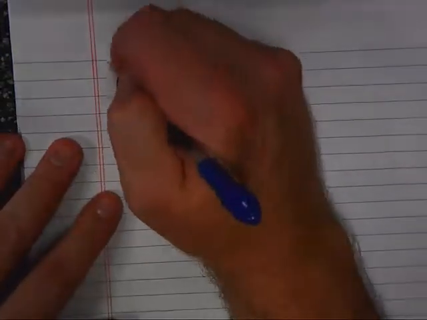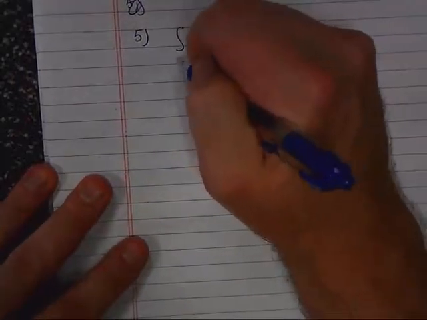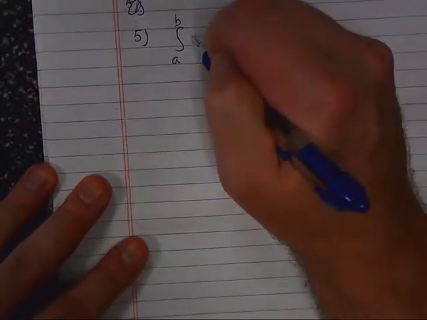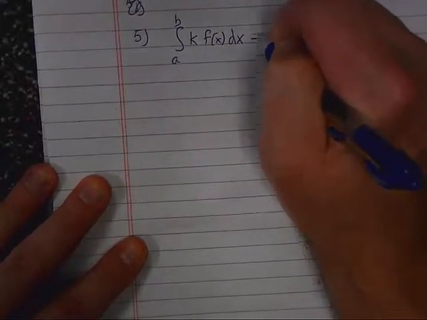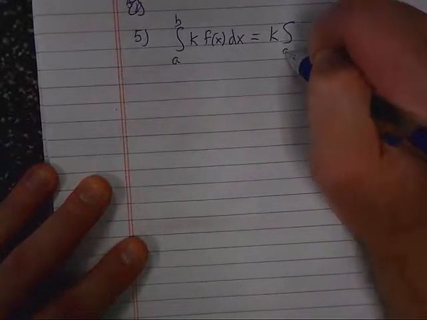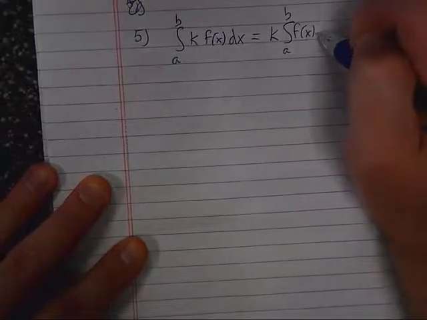All right, rule number 5. The integral from a to b of some number k times f of x is k times the integral of f of x.